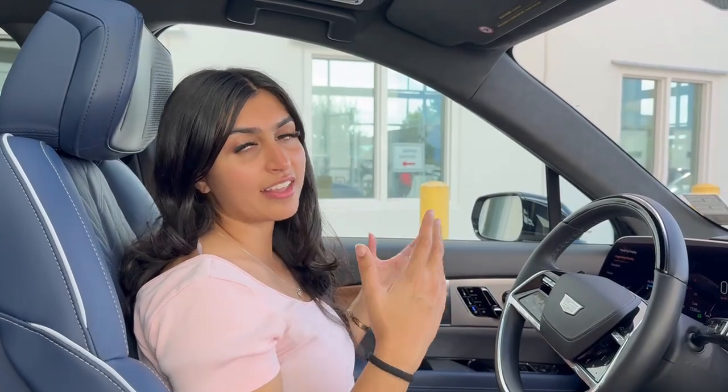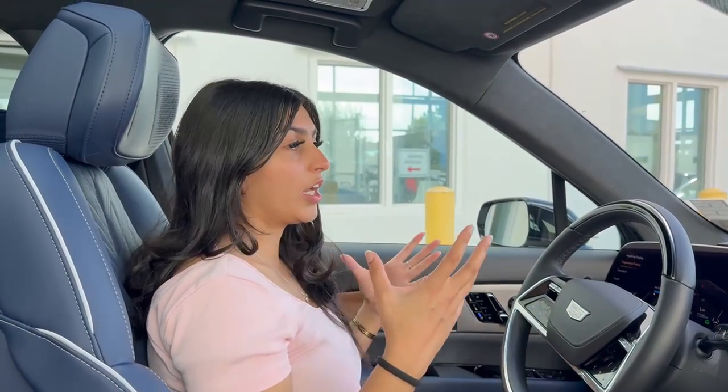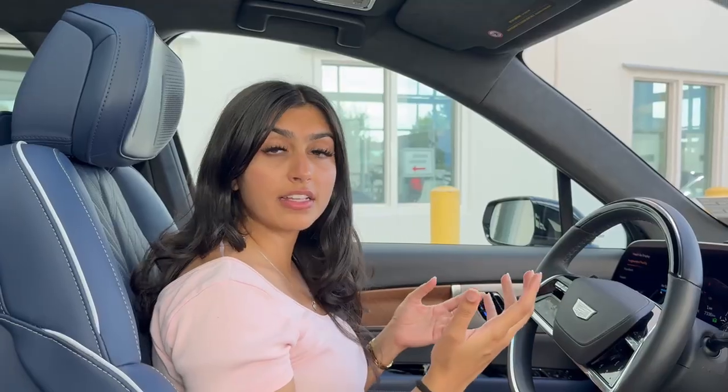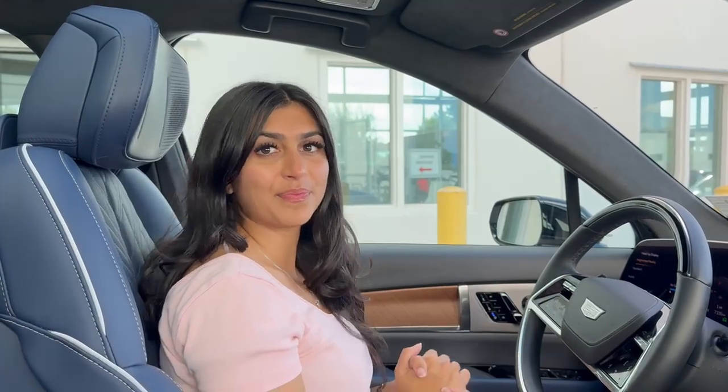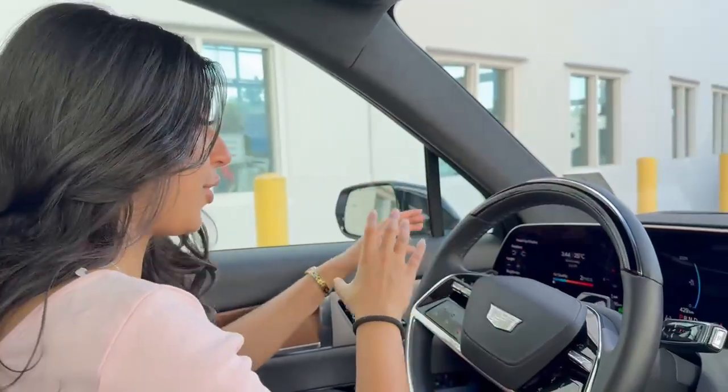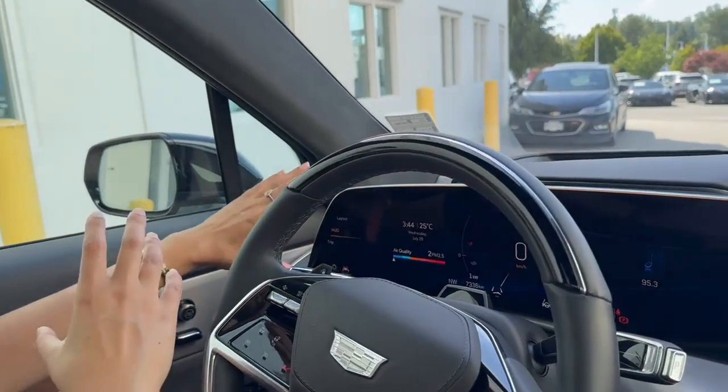Everyone, so again in the Cadillac VISTIQ, we're here to show you how to access and use your heads-up display. The heads-up display is going to be a little tricky to show on the windshield, but I'll show you how to access it on your actual infotainment.